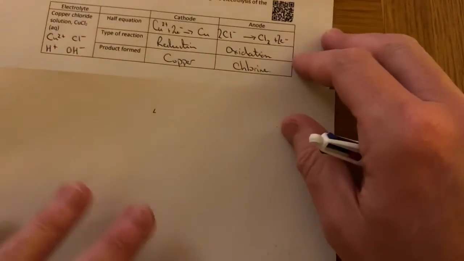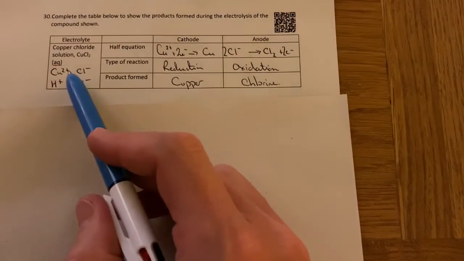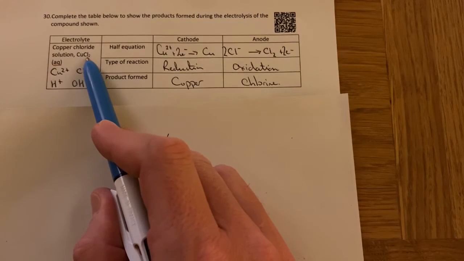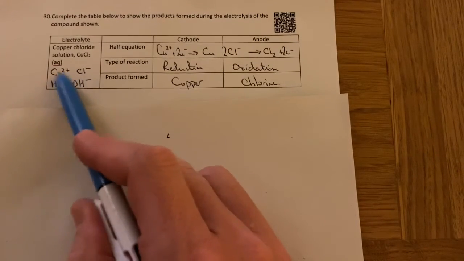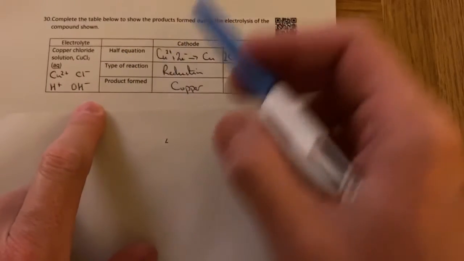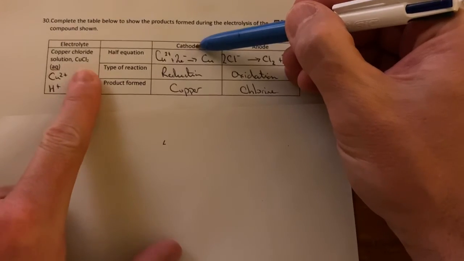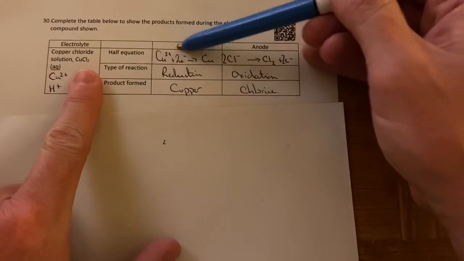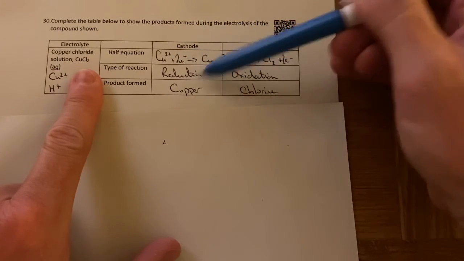And the final one here is complete the table for the electrolysis of copper chloride solution. Now remember, really important, copper chloride solution, aq, means it's dissolved in water. This means we get copper ions and we get chloride ions from the ionic compound, but then we get hydrogen ions and hydroxide ions from the water. So we've actually got 4 lots of ions that we need to think about. At the cathode, the rule is that it's the least reactive cation that's going to react first. In this case, the least reactive is the copper. So the copper is going to pick up 2 electrons because it's a 2+ ion to make copper. Gaining electrons is reduction, and that forms copper.